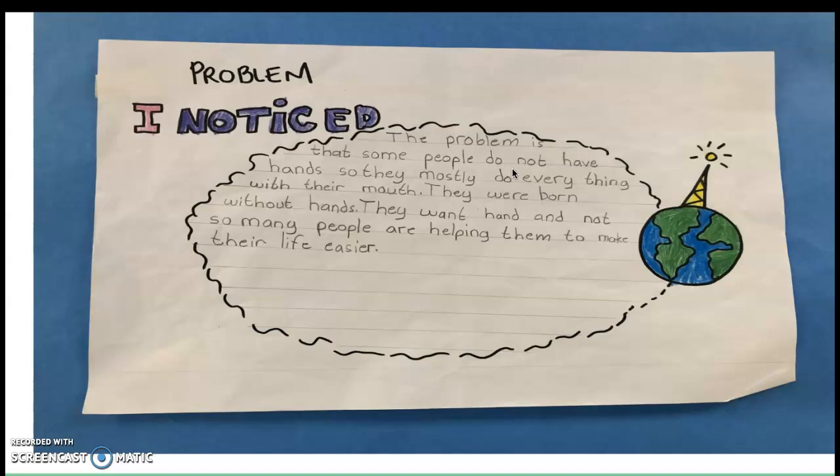So this is actually what I want you to do. I want you to focus on a problem or a need to make the world a better place. And I want you to write just a paragraph like the ones you just saw. And that is going to be the first step of our summative assessment.